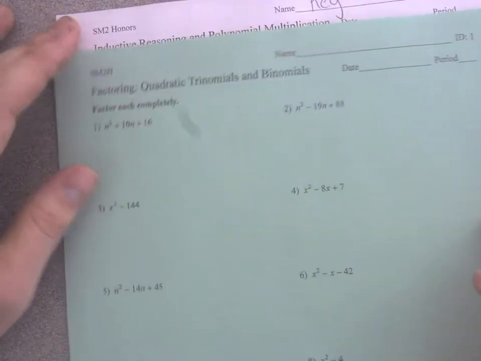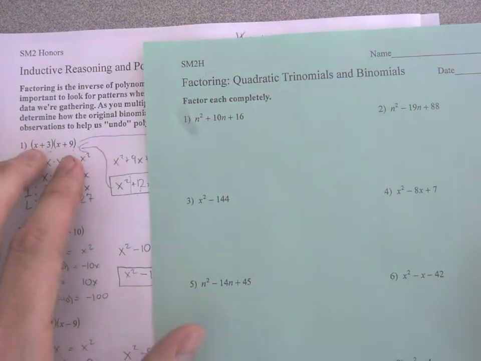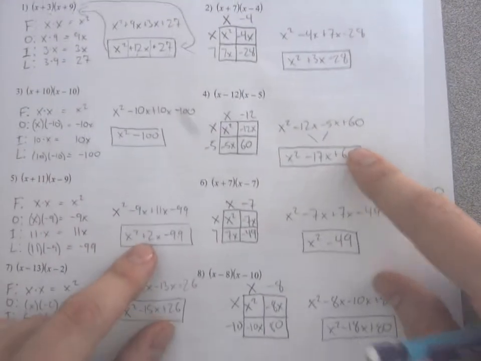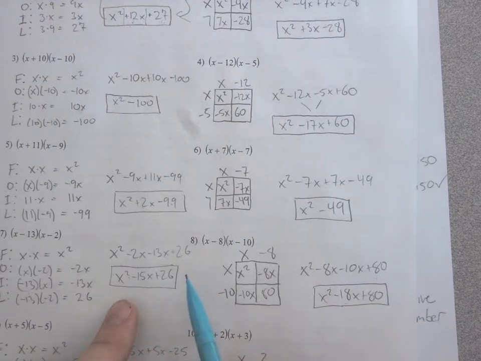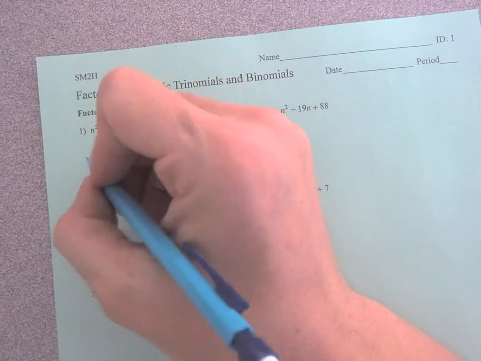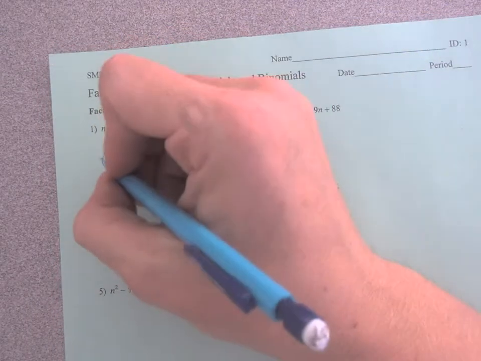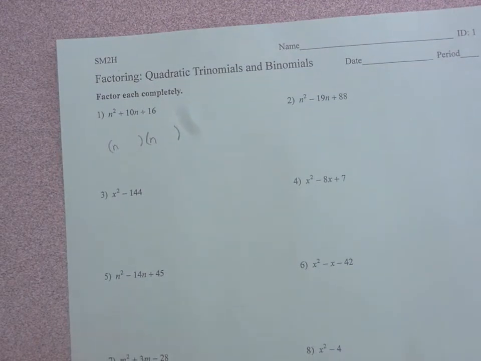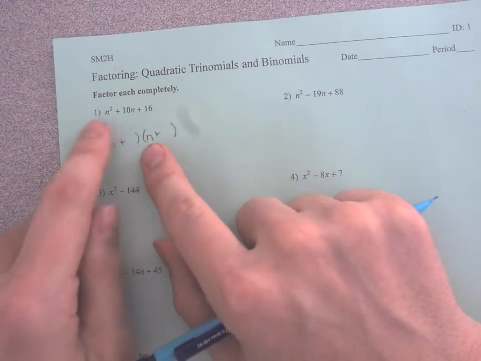Okay, so let's start with these. Now, this is basically some inductive reasoning here. When I multiply two binomials that are linear, most of the time, I end up with a quadratic trinomial. In other words, I have something that's degree 2 with 3 terms. Okay? So we're going to use that idea here. We're going to start here and we're going to say, okay, this is a quadratic trinomial, so based on our experience, based on our observations, it probably came from multiplying two linear binomials. So I know that I'm going to have n plus something and n plus something here, because when I multiply n and n, I'm going to get n squared.